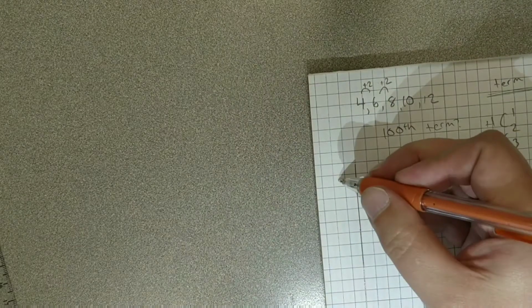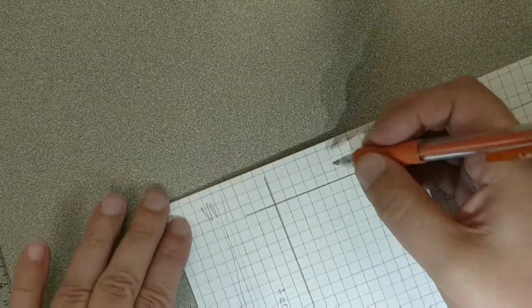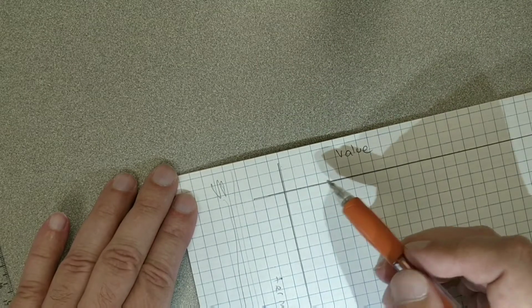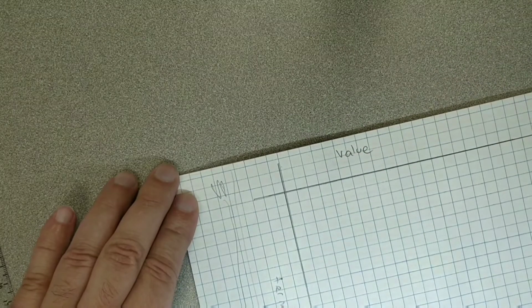And then on my y-axis, I'm going to put my value, okay? And in this case, it's literally just numbers. Other cases, it's money, it's the perimeter, it's the area, it's the number of blocks, whatever, okay?